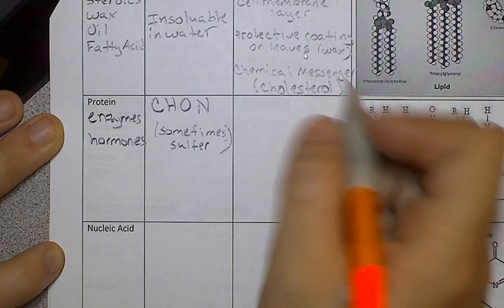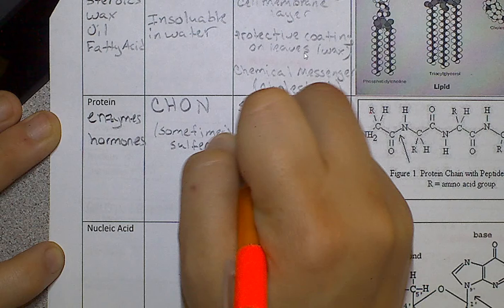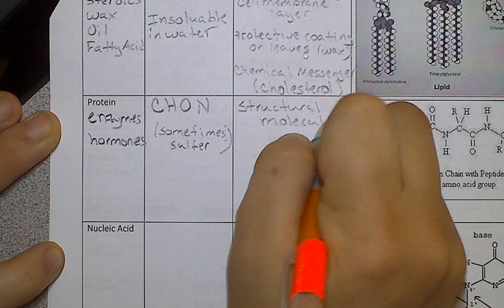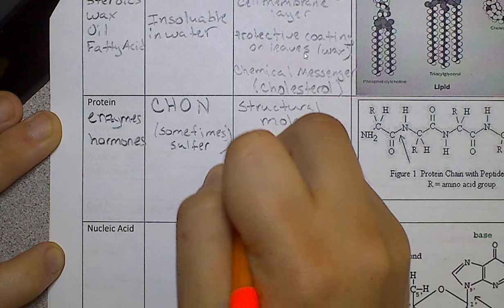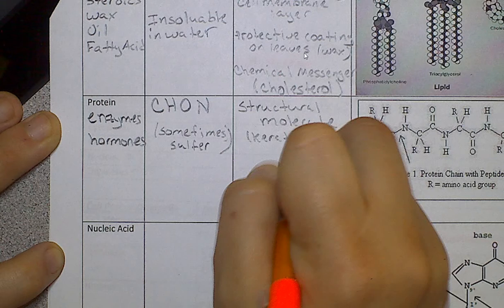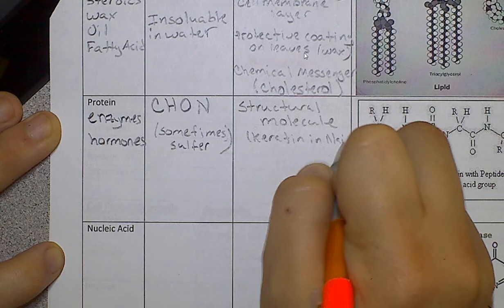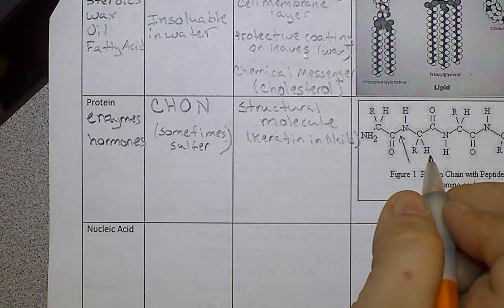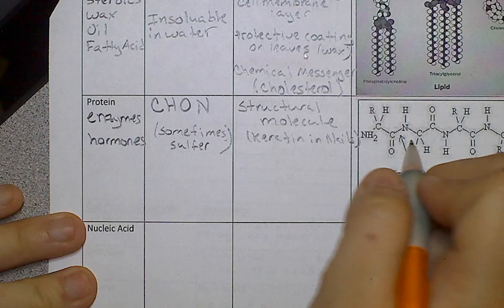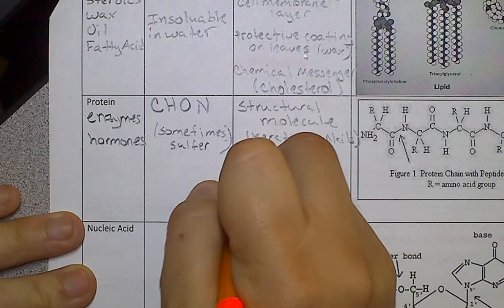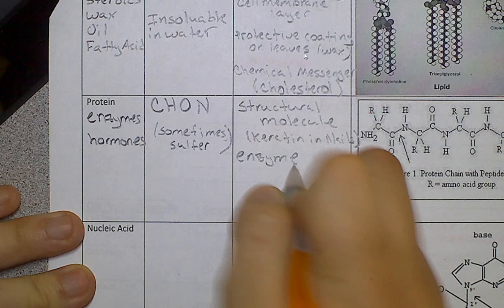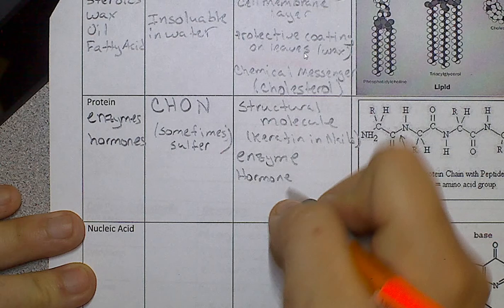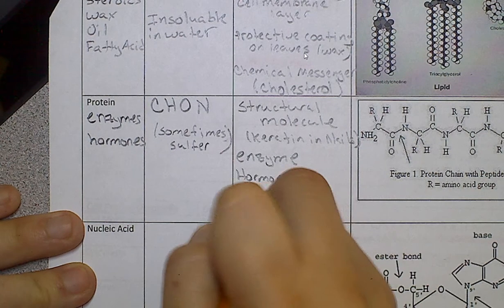Okay, so it's also a structural molecule, like your keratin in your nails. It's an enzyme. It's a hormone. It's a transport molecule.